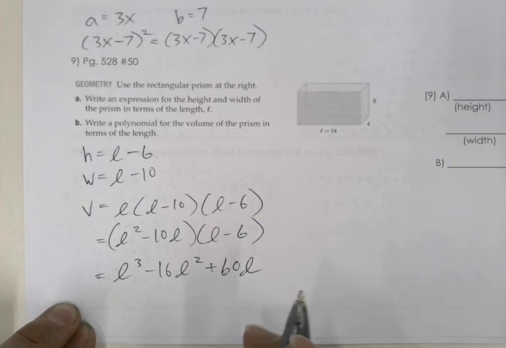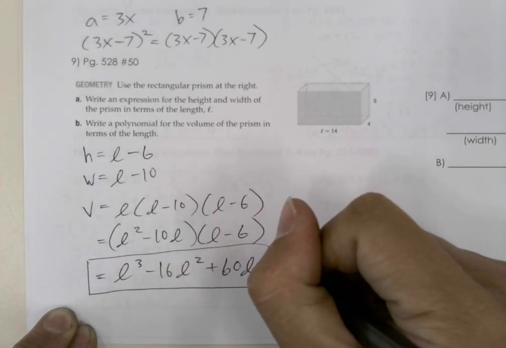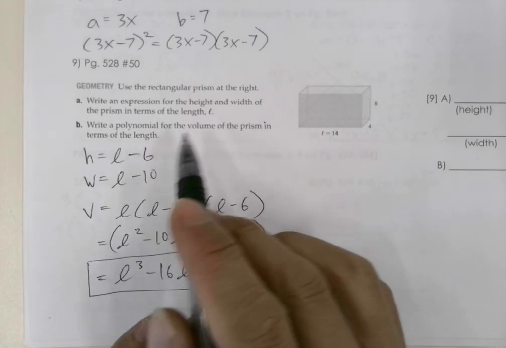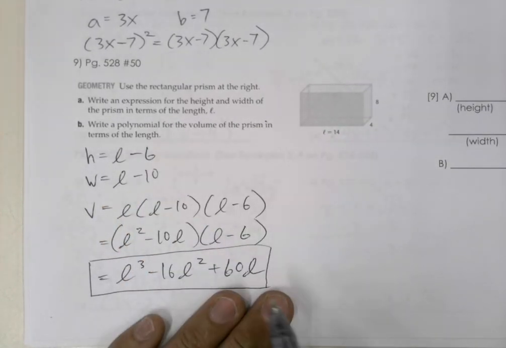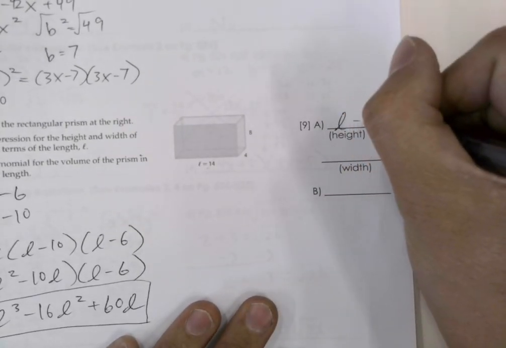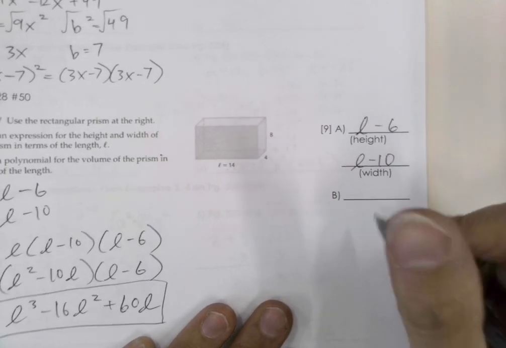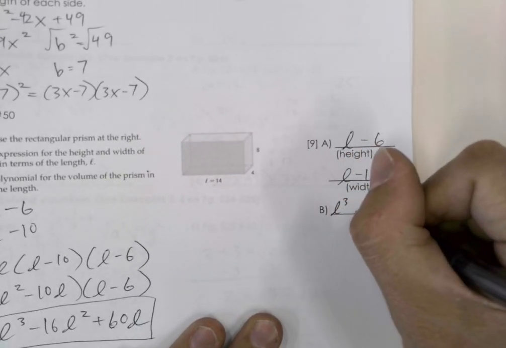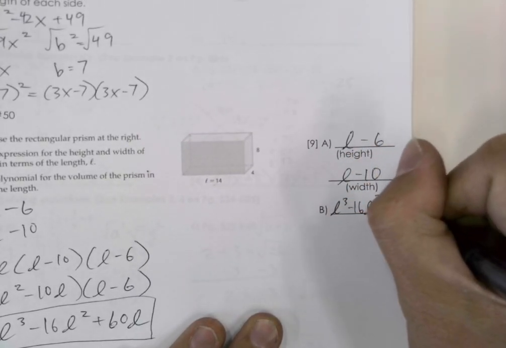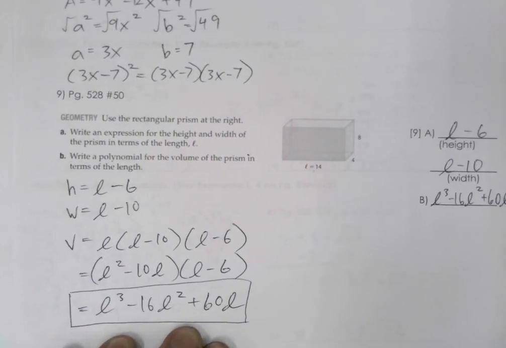And so this here is our polynomial that represents the volume of the prism in terms of its length, right? We have L everywhere. So the height here is going to be L minus 6. The width is L minus 10. And part B, it is L to the 3 minus 16L squared plus 60L. And we are done.